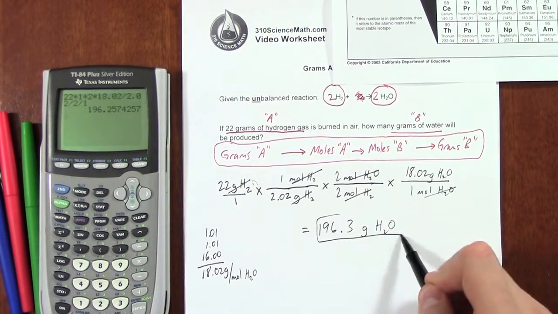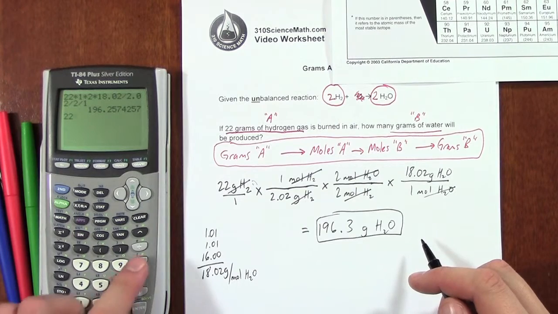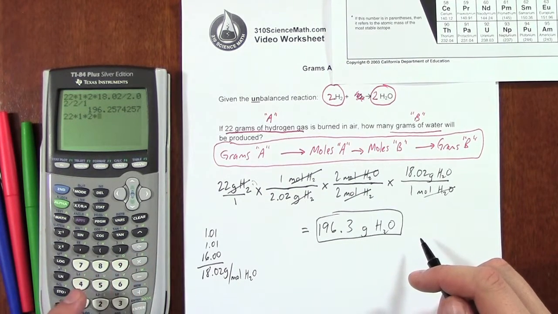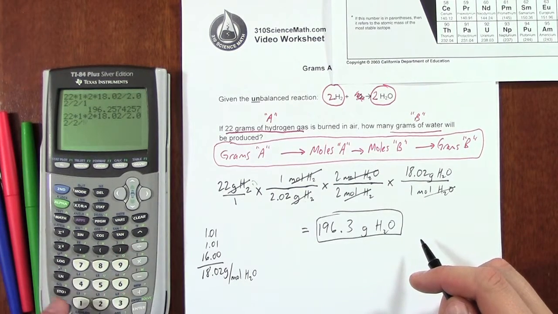Now you may say to yourself, man, that is a really big number. I don't know if that's right. Well, you can simply check your work again if you feel like you got the number in error, if you made a mistake. So we can double check that. Divide by 2.02, divide by 2, divide by 1. And we get the same answer.